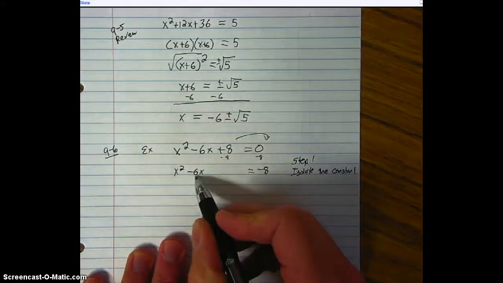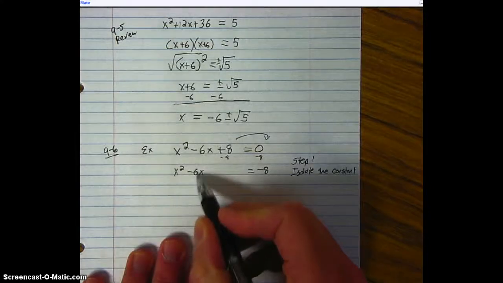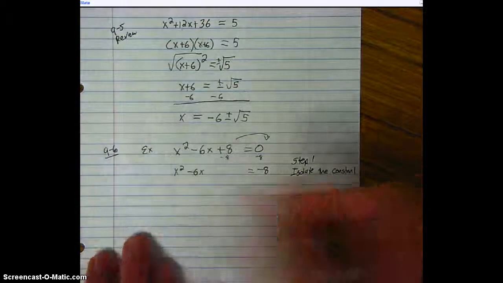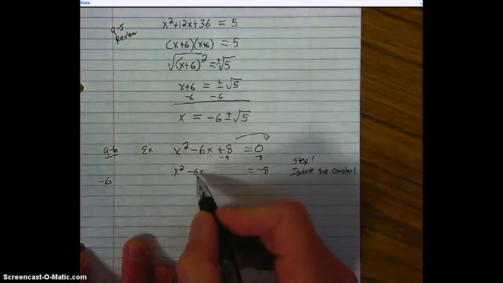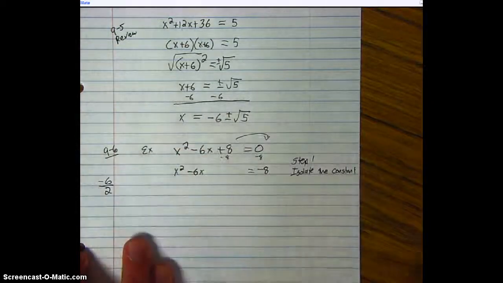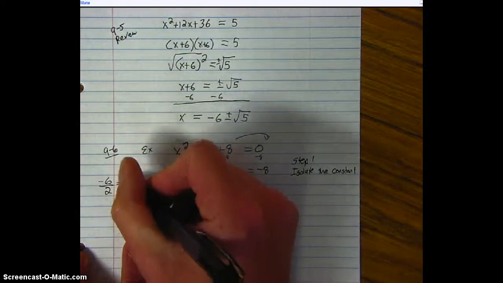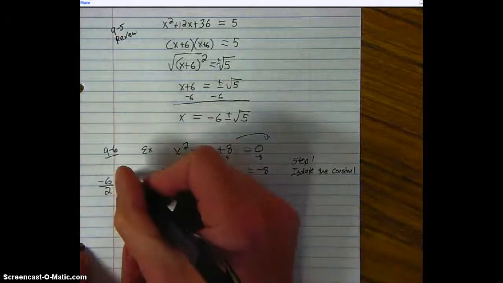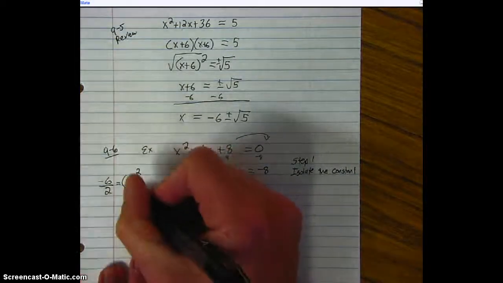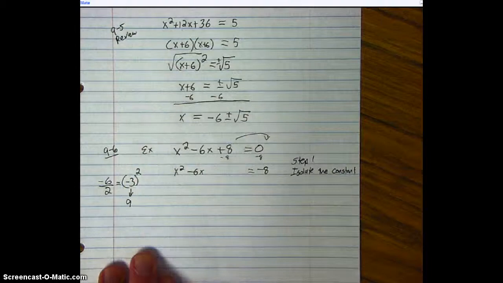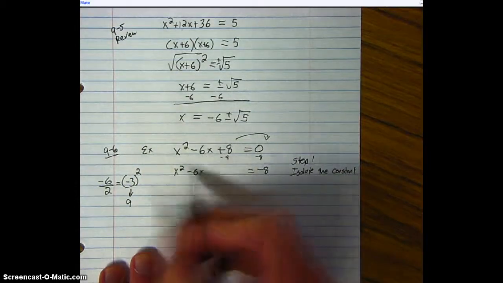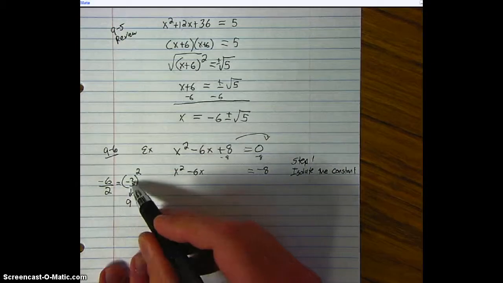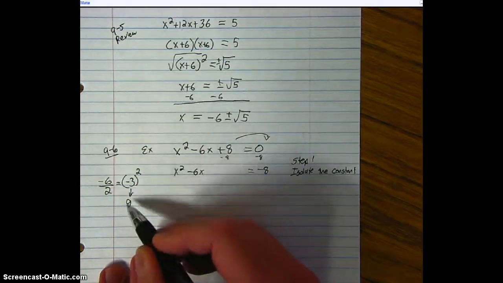Take this number, which is the coefficient of x. This is a 1, this is a negative 6. What you're going to do is, off to the side here, you're going to take negative 6, and then you're going to cut it in half. What does that give you? Negative 3. Now you're going to take that number and square it, and that gives you a number of positive 9. Let me say it again. Take the coefficient of x, the middle number here, which is negative 6. Divide it by 2, gives you an answer. Square the result, gives you another number.